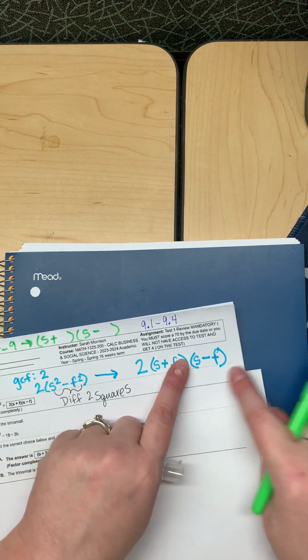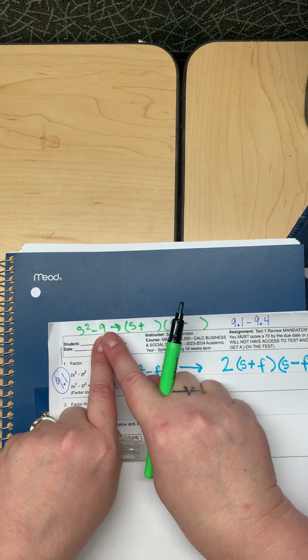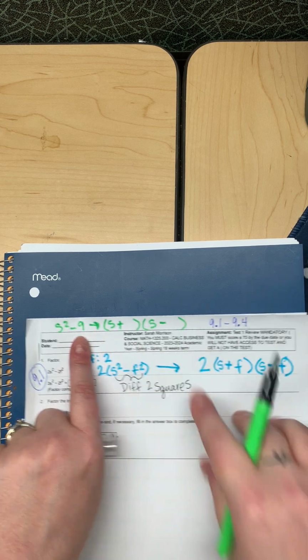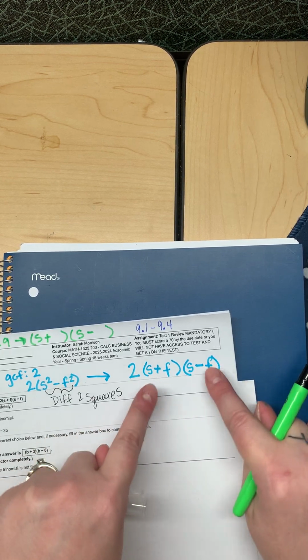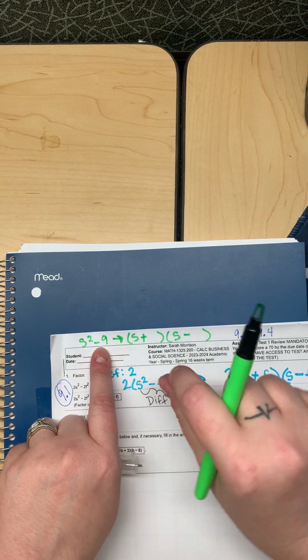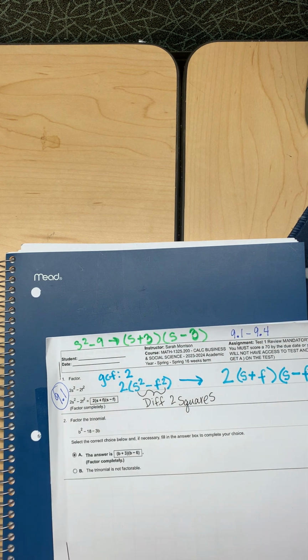But instead of a letter at the end, we would ask ourselves, okay, what times what gives you 9? 9 and 1? Yeah, sure, but it has to look the same in both sets of parentheses. So the only other thing that multiplies to 9 is a 3 and a 3. So I would put 3, 3.